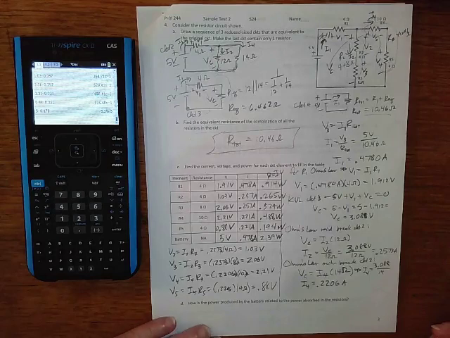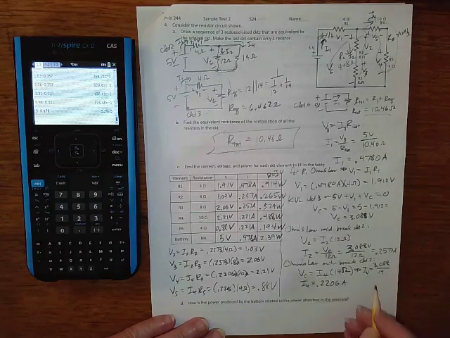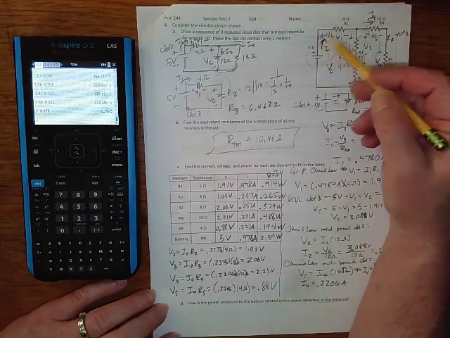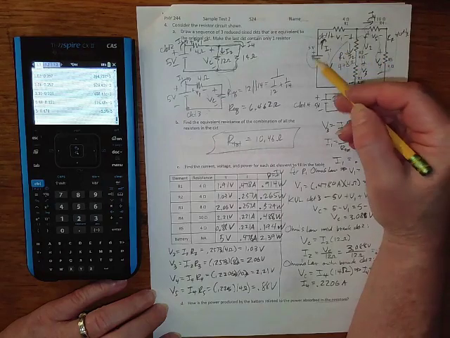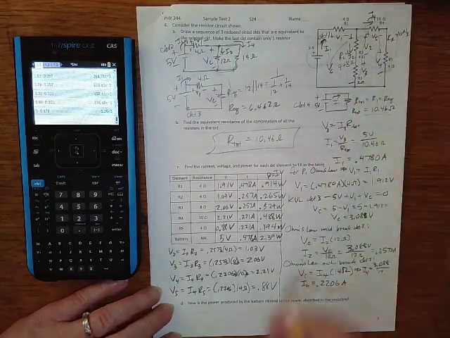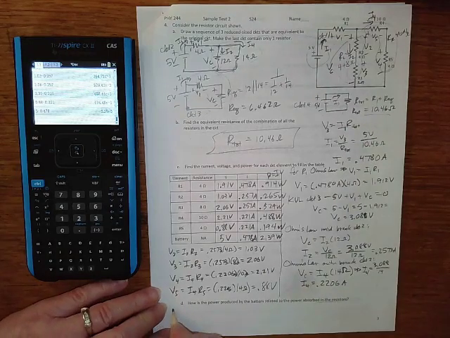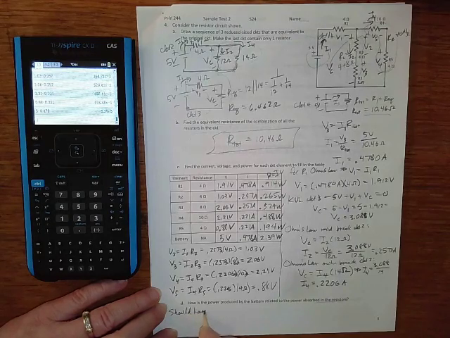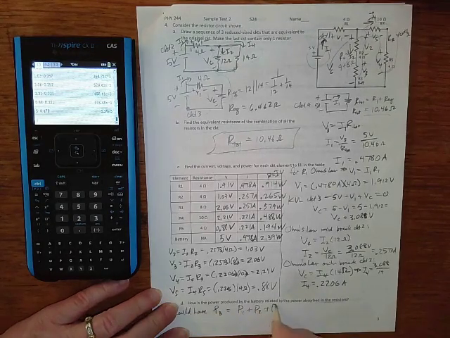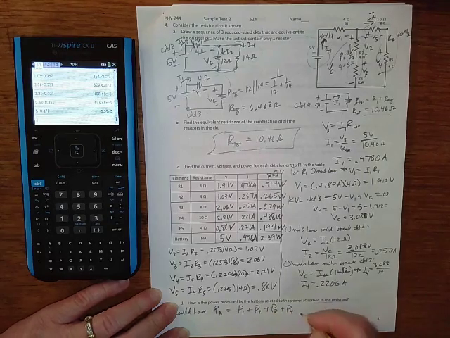Now, how is the power produced by the battery related to the power absorbed by the resistors? Well, should be the same, right? The battery is supplying all the power to everything, so whatever comes out of the battery has to go somewhere, goes to all the resistors combined. So we should have P of the battery equals P1 plus P2 plus P3 plus P4 plus P5.